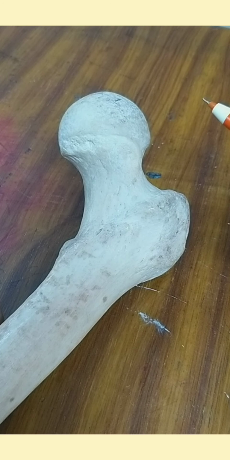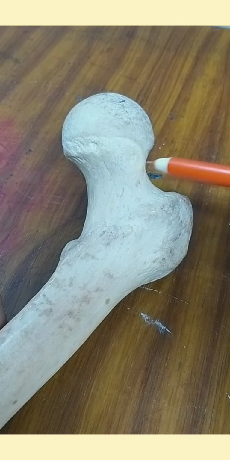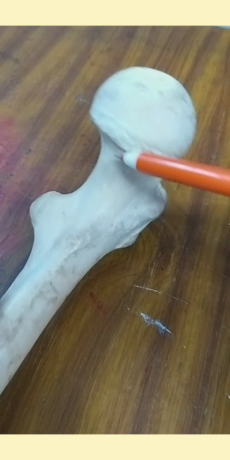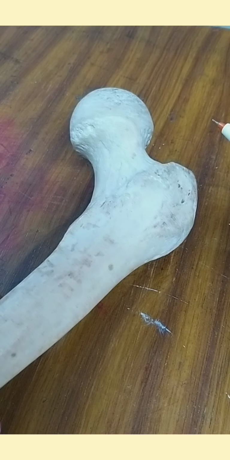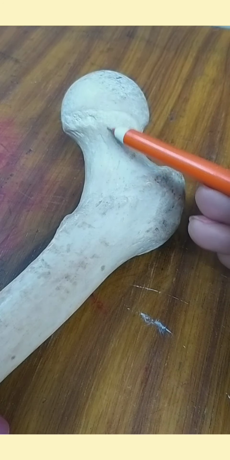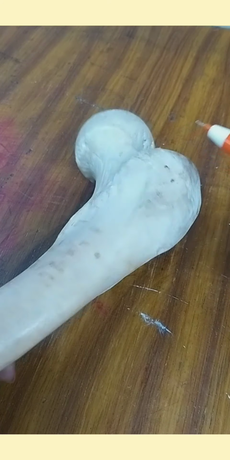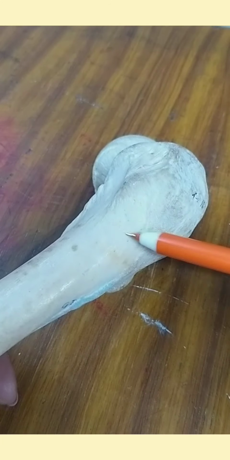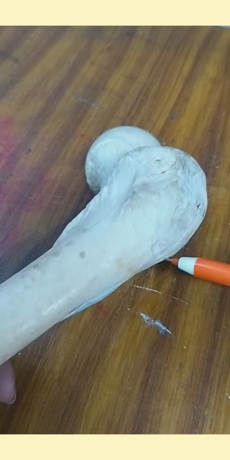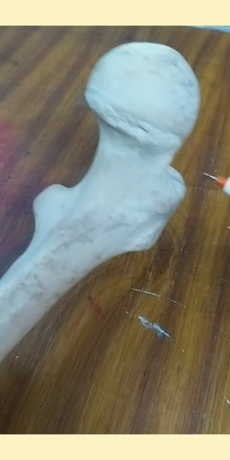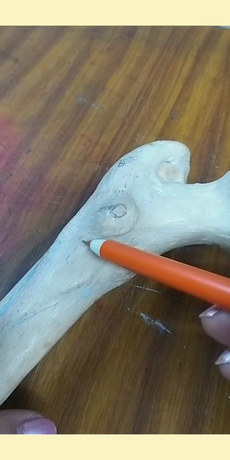Now coming to the upper end, the upper end consists of the head. This is the head. Then we have the neck. This constricted part is the neck. Then this is the greater trochanter. Here the lesser trochanter.